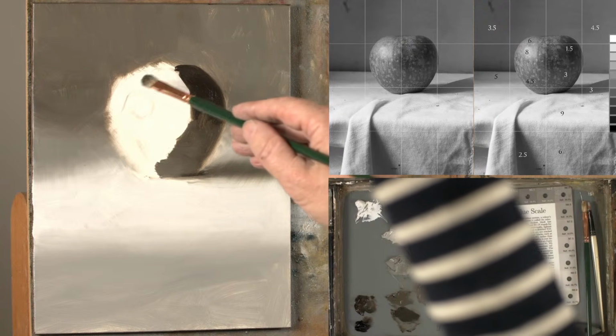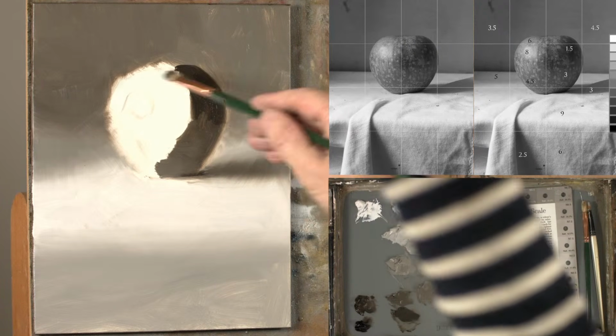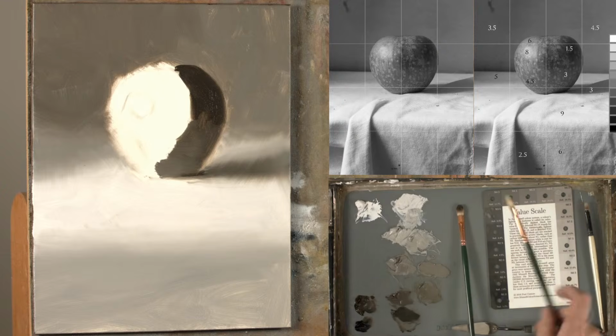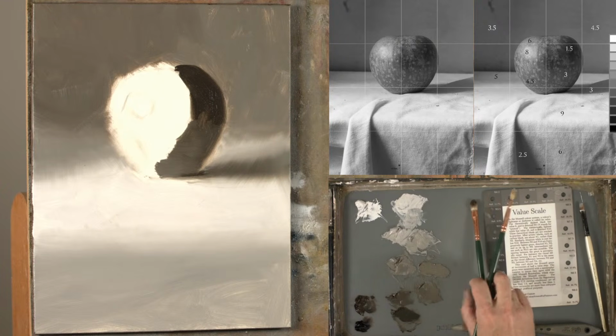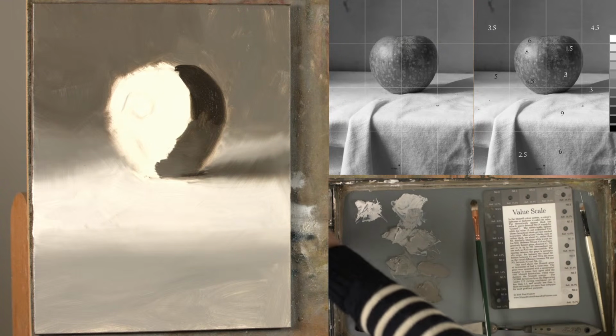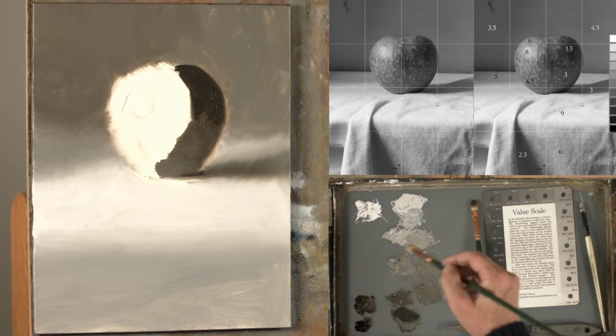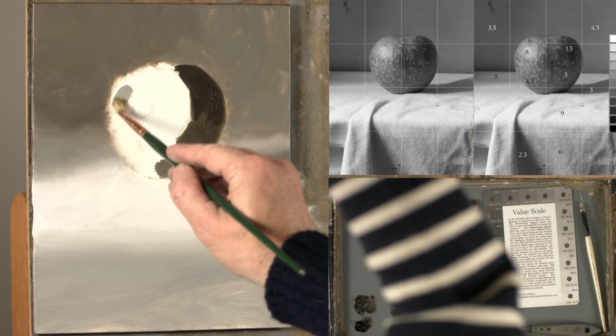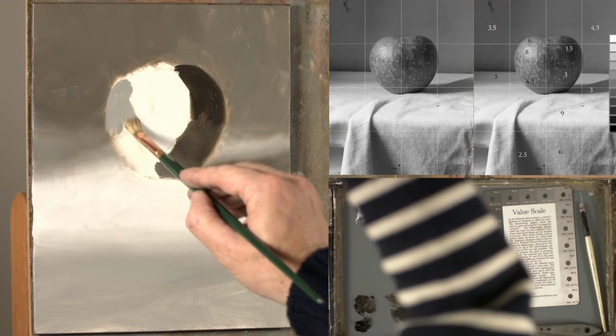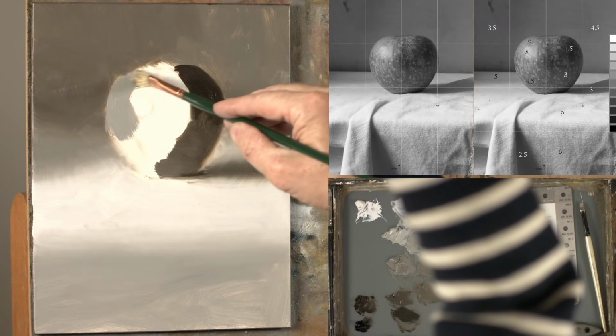So at the other extreme of the apple, around this side, at the top around here, we've got about a value 6. So this is my light brush. I've got a 6 mixed already, so I can just pick some of that up. And that's this whole area around here. Remember, what we're looking for is very simplified blocking to begin with.